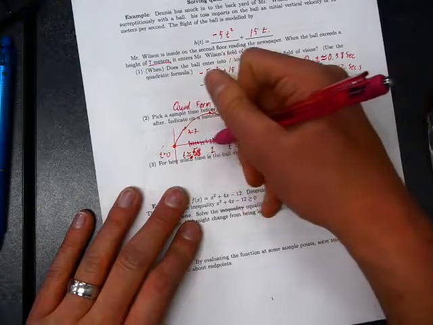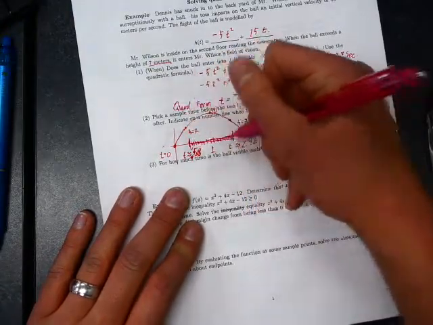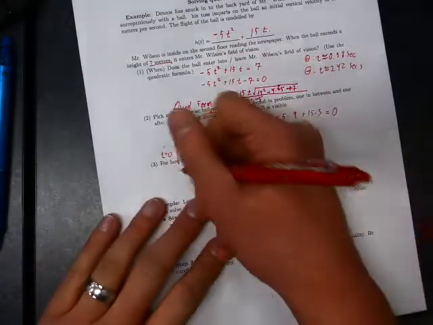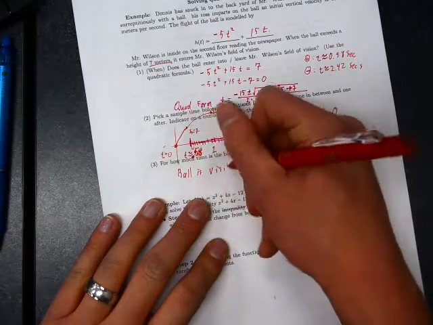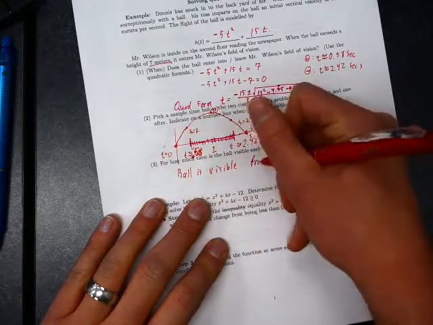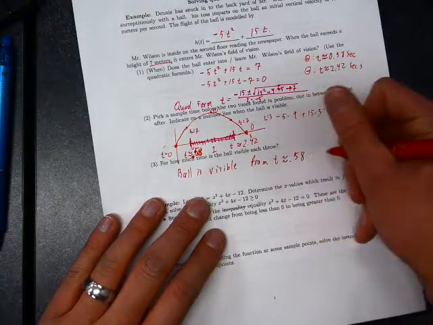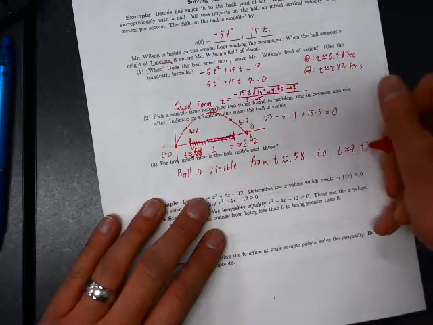Well, it looks like, nope, how long is the ball visible to Mr. Wilson in each throw? It looks like between these two sample times, the ball is visible. So the ball is visible from somewhere around 0.58 seconds to somewhere around 2.42 seconds.